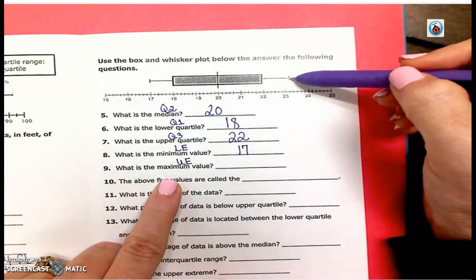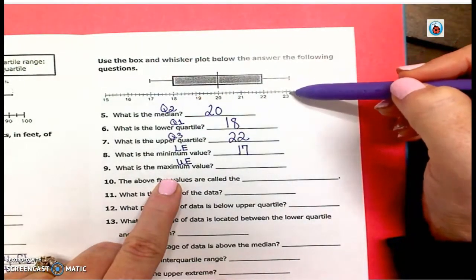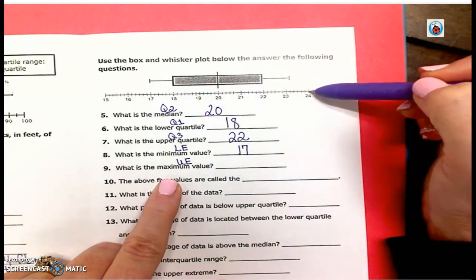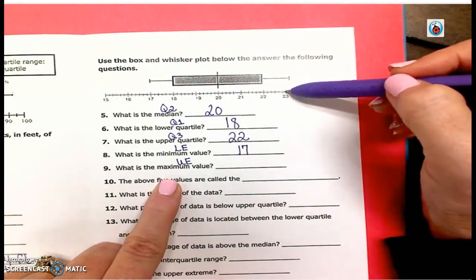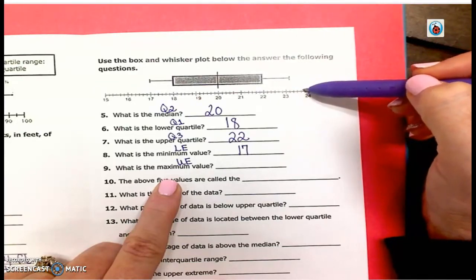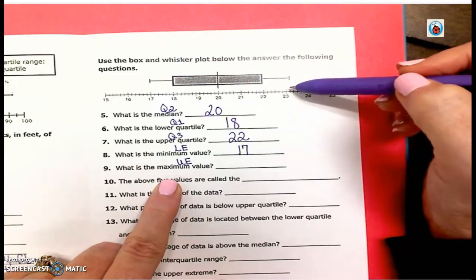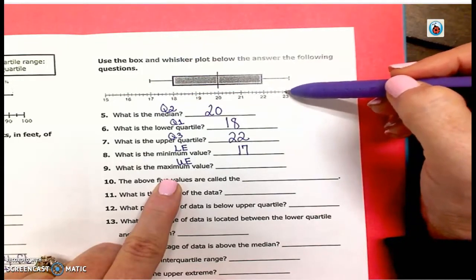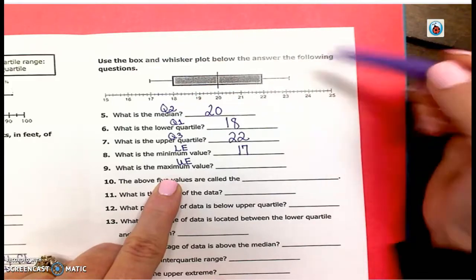That's going to be this value here. Follow that down, and as you can see, there's 23 and there's 24. If we count the marks from 23 to 24, we have 1, 2, 3, 4, 5, 6. So it's one mark past it, so that must be 23 and 1/6.